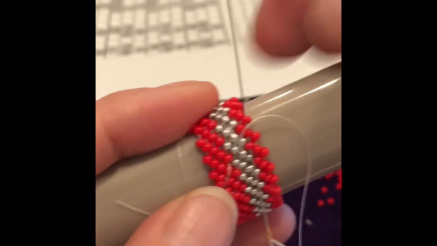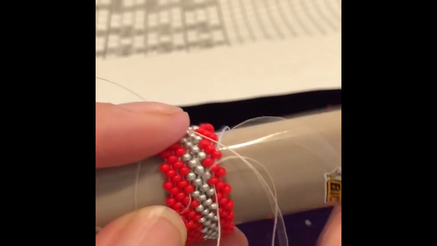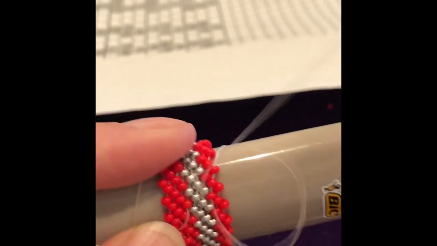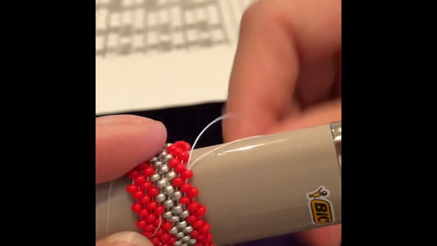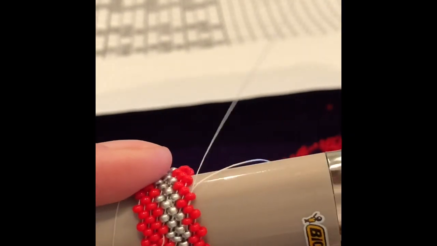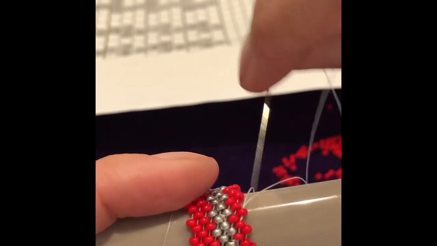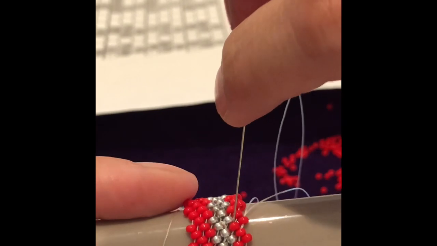There we go. So now I'm just threading it through where the old thread is. Pull it a little bit snug. And now I'm just going to take this old thread and thread it through a few times in a different area.